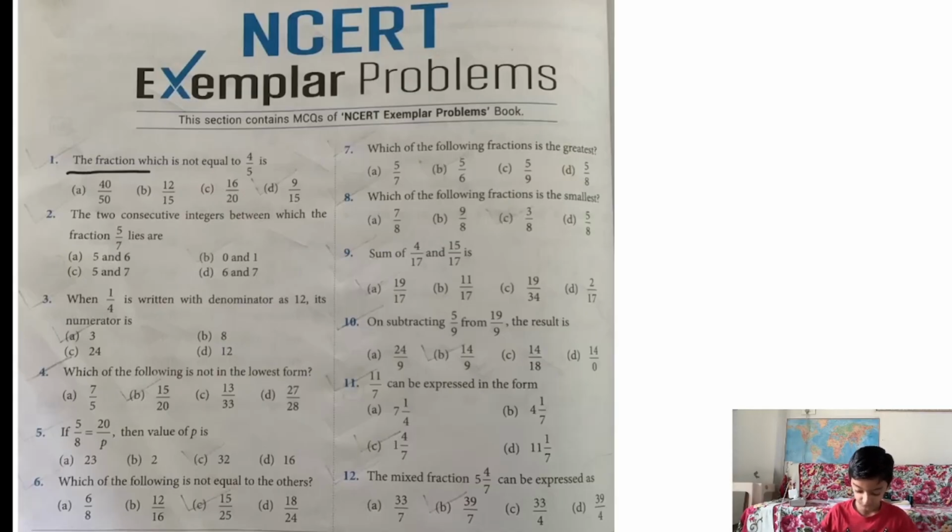The fraction which is not equal to 4 by 5 is, the options are 40 by 50, 12 by 15, 16 by 20 and 9 by 15. Here, in this question, we have to manually compare whether each fraction given out of the 4 options is equivalent to 4 by 5 or not. The fraction which is not equivalent to 4 by 5 is the correct answer of this question.